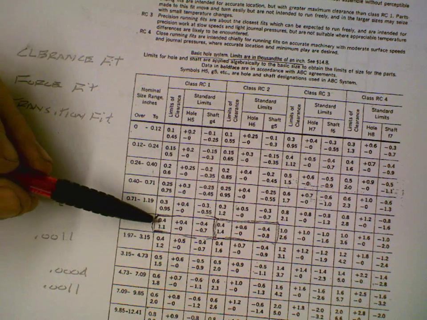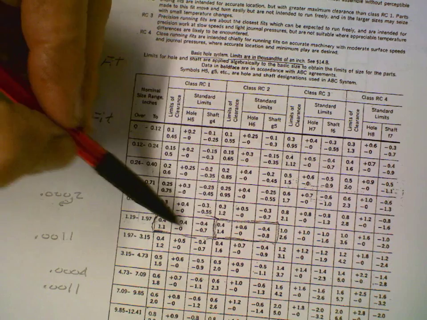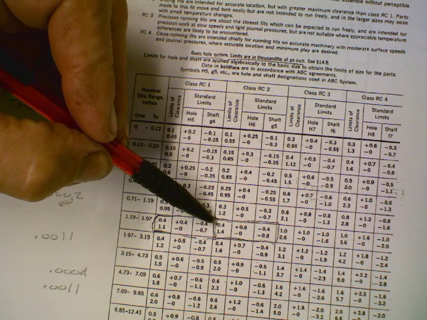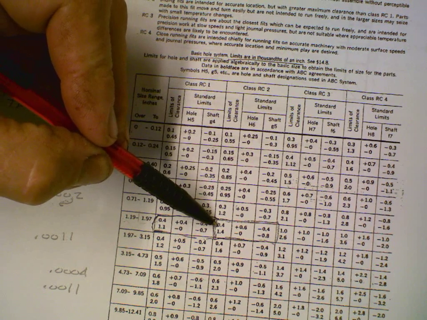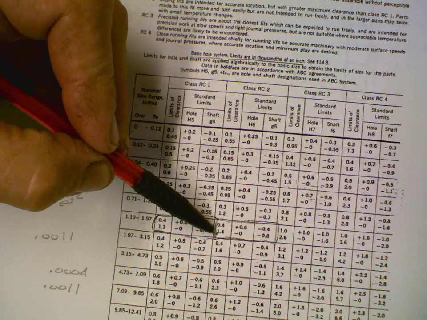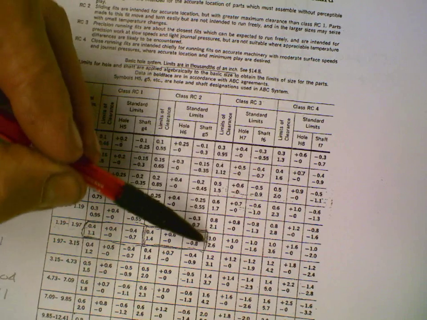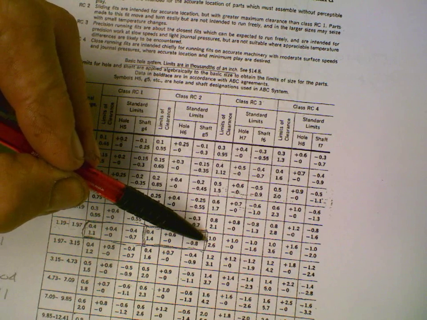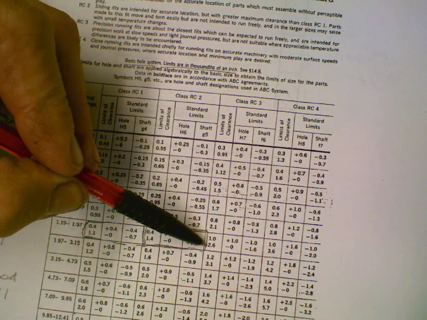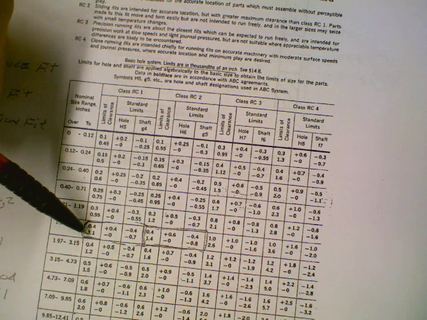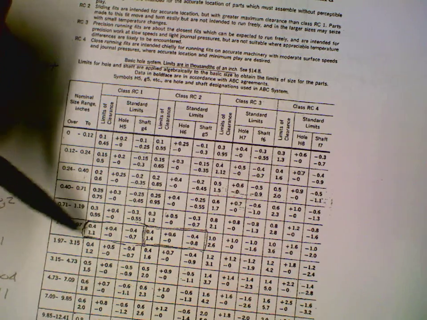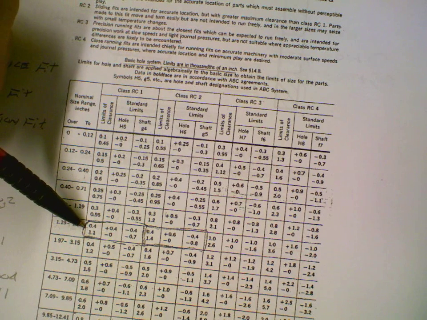And then RC2 fit, if you say, okay, I don't want to use RC1, let's use RC2. It's a little more clearance. You got 0.4 and you got 1.4 thousandths. And RC3, if we just keep going, RC3 fit has 1 thousandth clearance to 2.6 thousandths clearance. So there's a little bit more clearance in it. So this is a tighter fit down here. So we'll just use this one as the example.